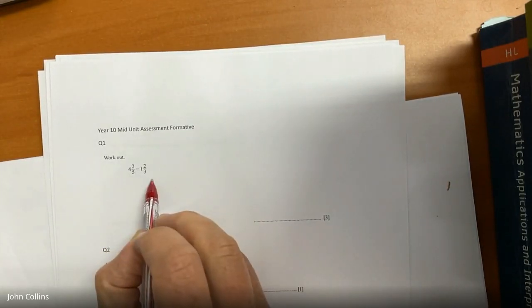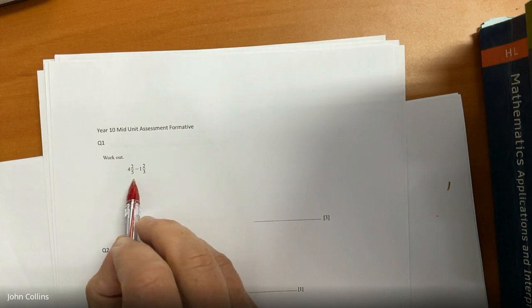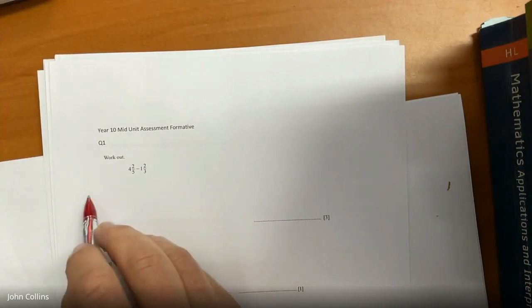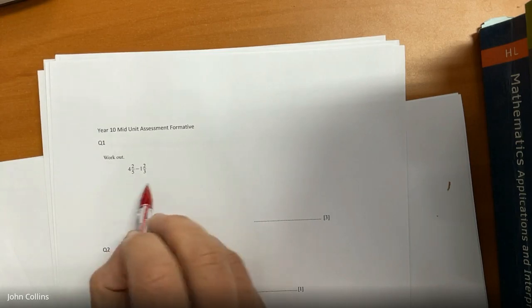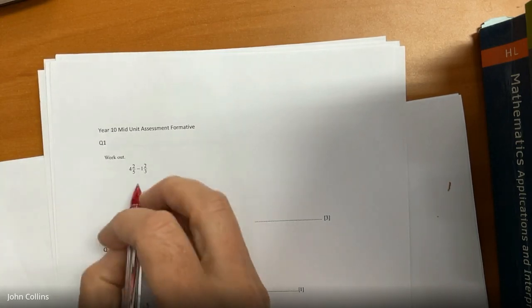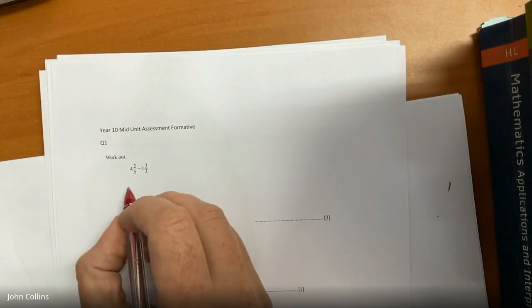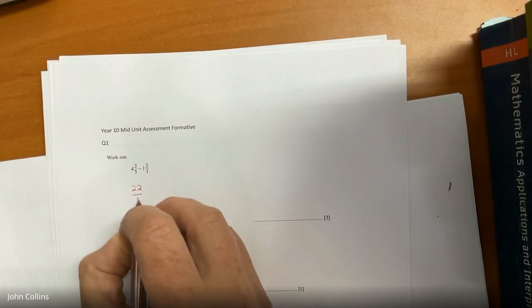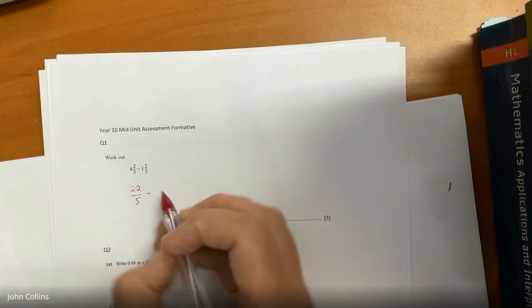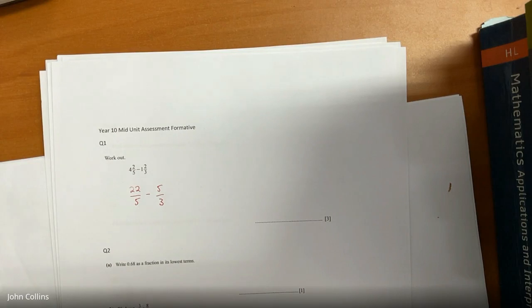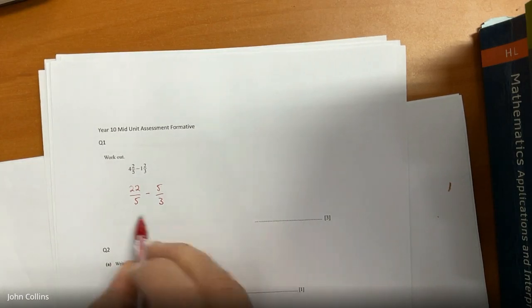First things here, when you're doing subtraction of fractions and they're mixed numbers, you can take the whole numbers separately, or you can just make improper fractions. I'm going to go straight away to make improper fractions. 4 times 5 is 20. Add it to the top. I get 22 over 5. Take away 5 over 3. Okay, if you're unsure of that skill, do ask me again at a different time.